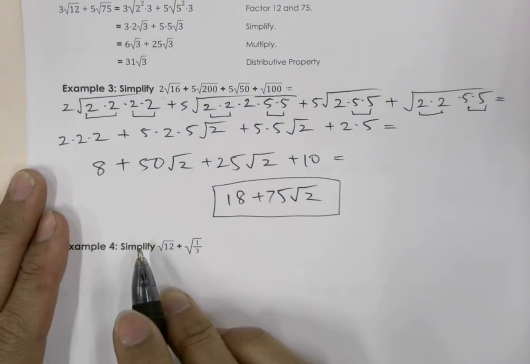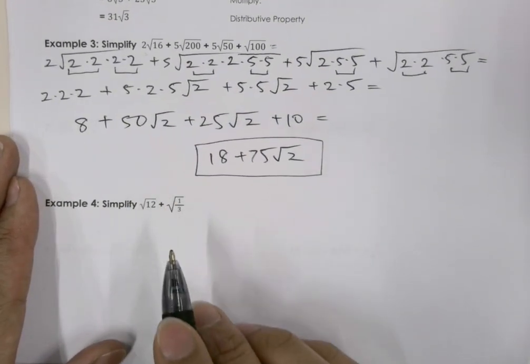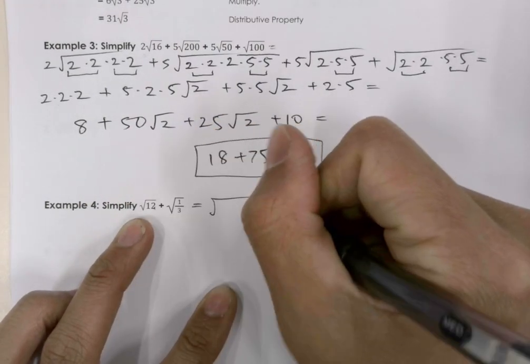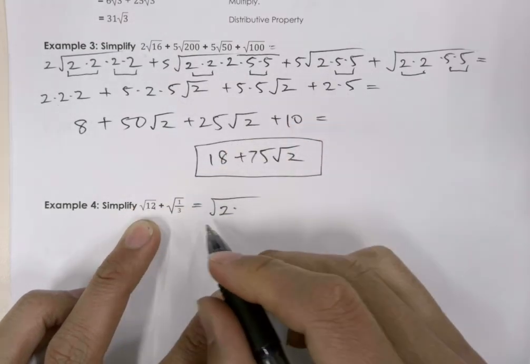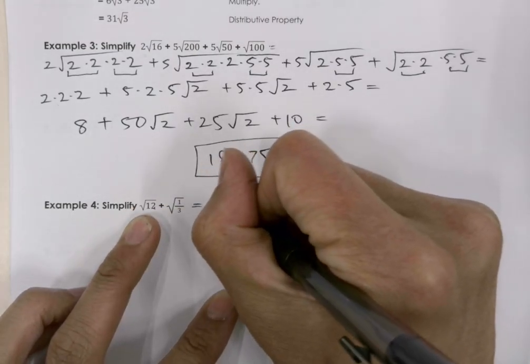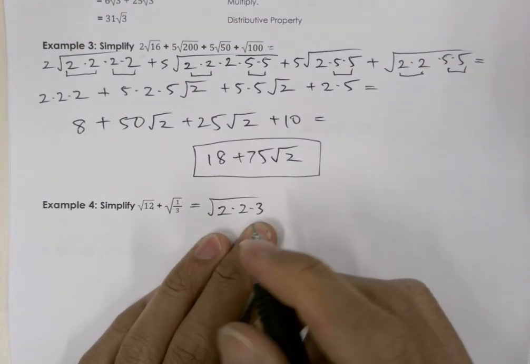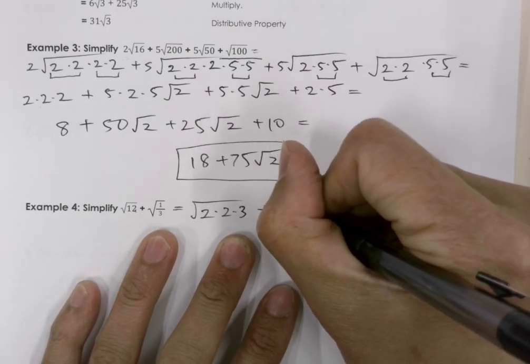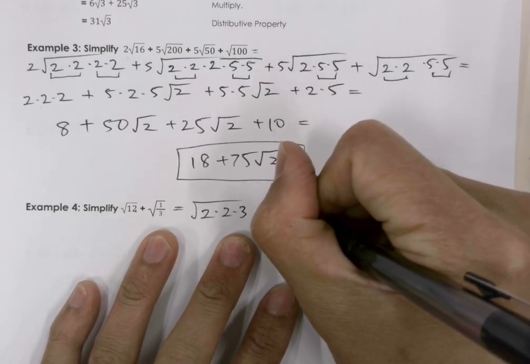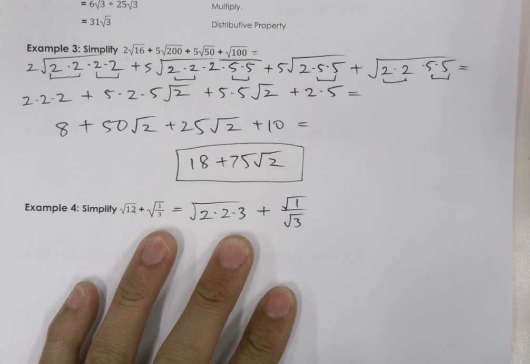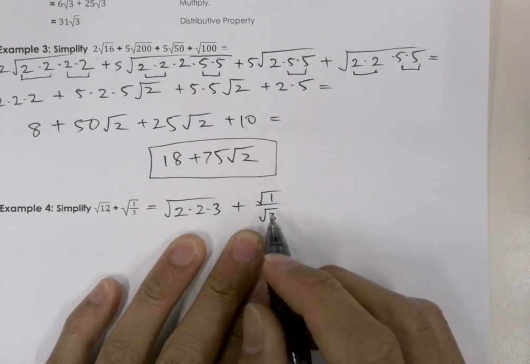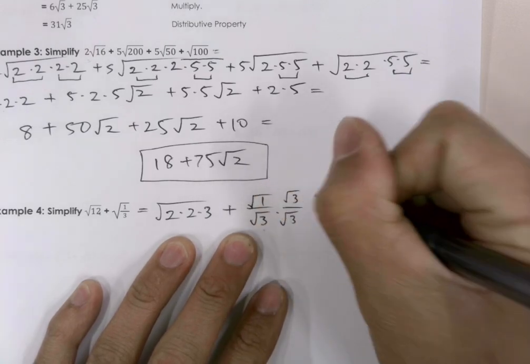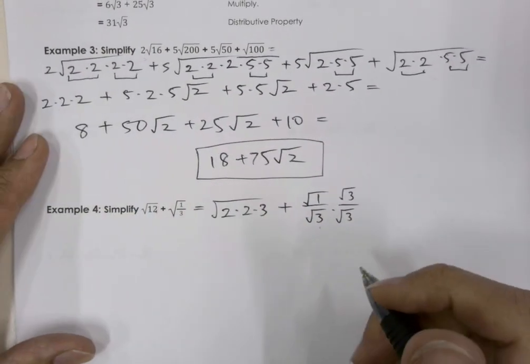Right. This one down here is a little bit more complicated because now we need to apply the quotient rule. So let's go ahead and do that. Let's first start by simplifying the 12. So 2 goes into 12, leaving a 6. 6 is 2 times 3, so that's the prime factorization of 12. And then plus, and here we need to use the quotient rule for square roots. So it's square root of 1 over square root of 3. And now to simplify, we want the denominator to be a rational number, so we're going to multiply by square root 3 over square root 3, like we did in the previous chapter.